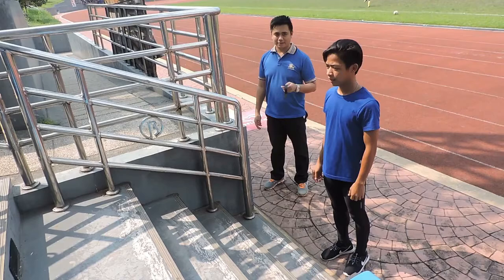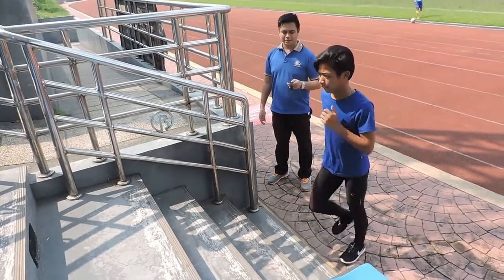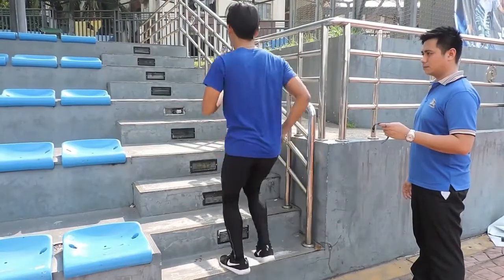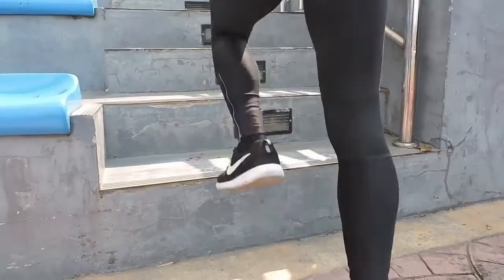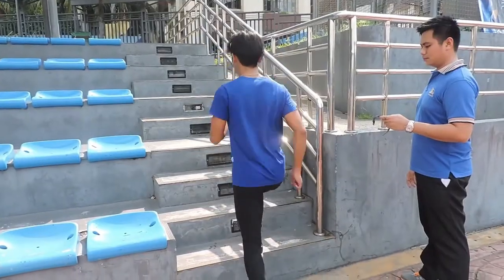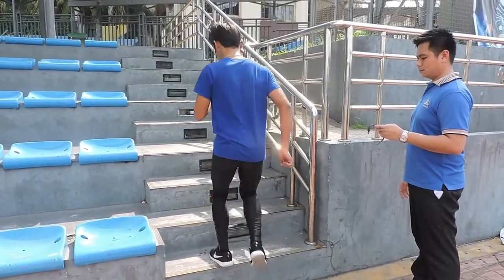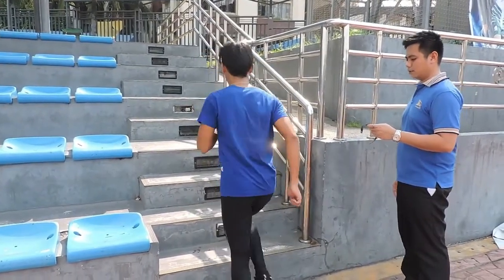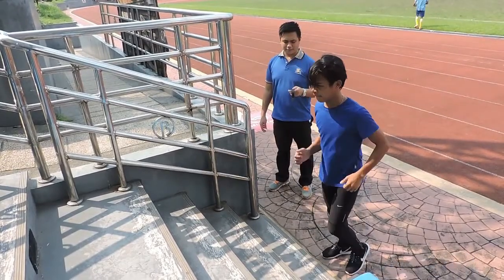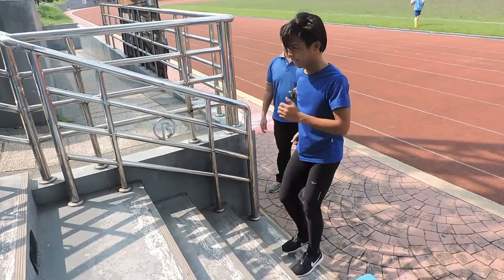Three-minute step test. For the performer, position at least 1 foot away from the step or bench. At the signal go, step up and down the step or bench for 3 minutes at a rate of 24 steps per minute. One step consists of 4 beats, that is, up with the left foot, count 1, up with the right foot, count 2, down with the left foot, count 3, down with the right foot, count 4.